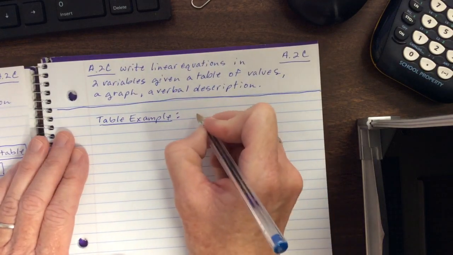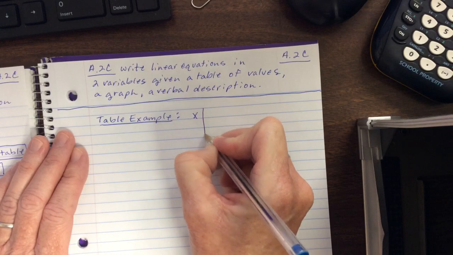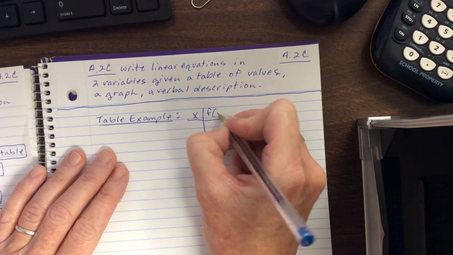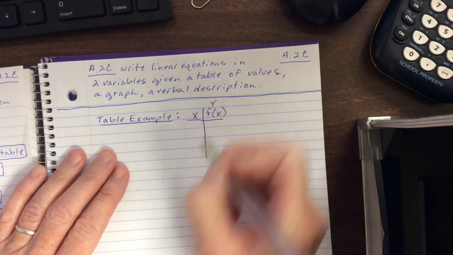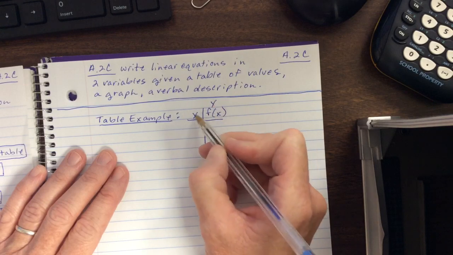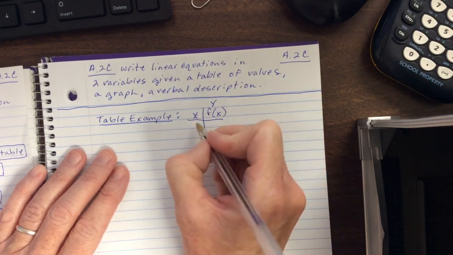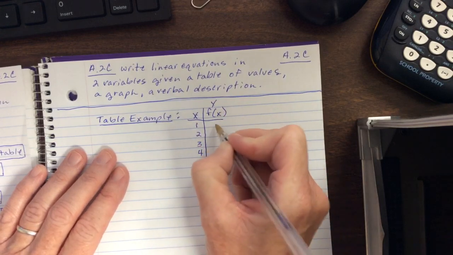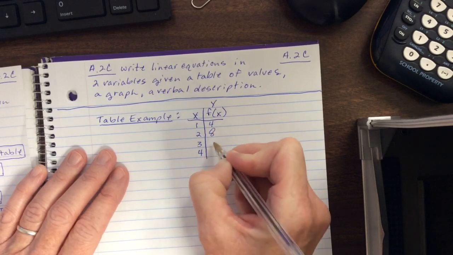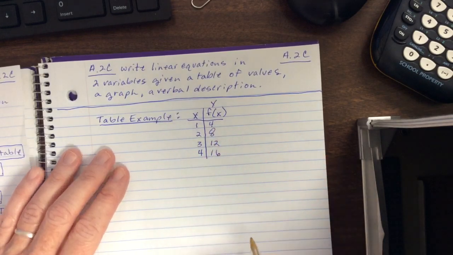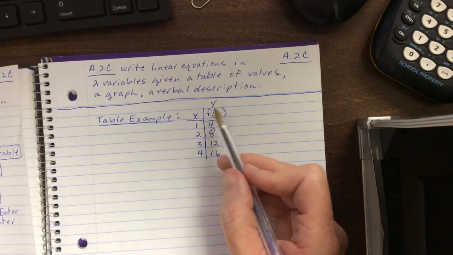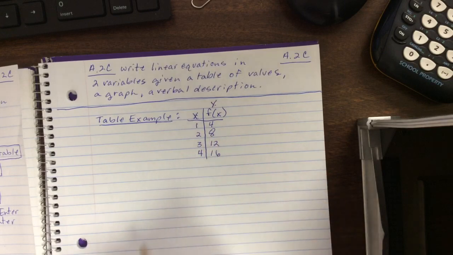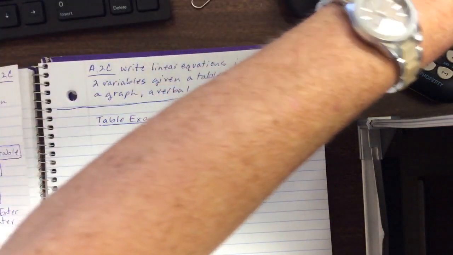So let's write a table. So you have x, and then you have f of x, which is your y. So it can be written x and y or x and f of x. So let's say we have 1, 2, 3, and 4. And on this side we have 4, 8, 12, and 16. And just looking at this, if we divide y divided by x, we're going to see there's a pattern of 4. But we want to check it with our calculators.